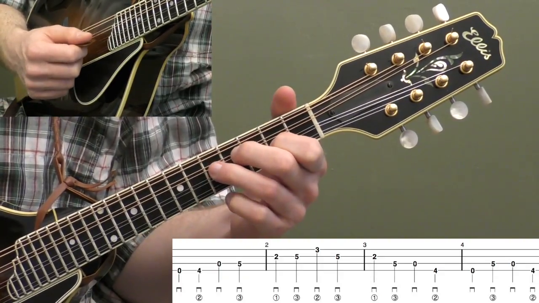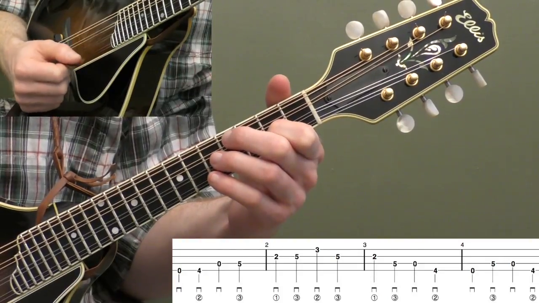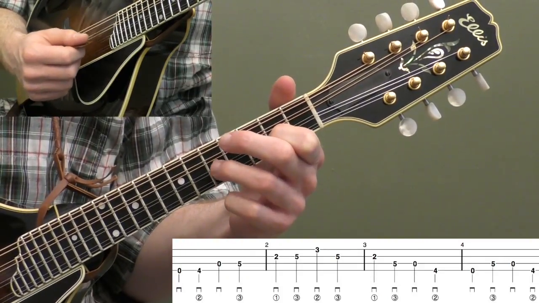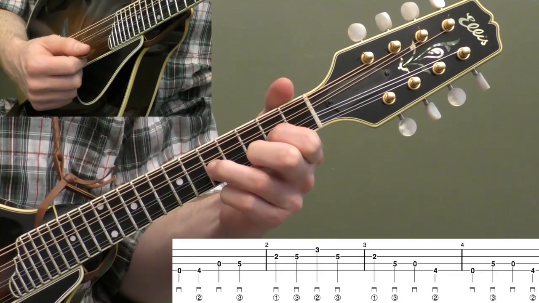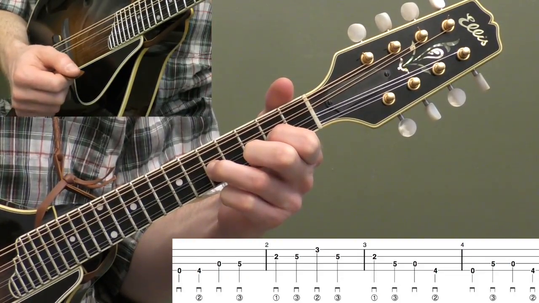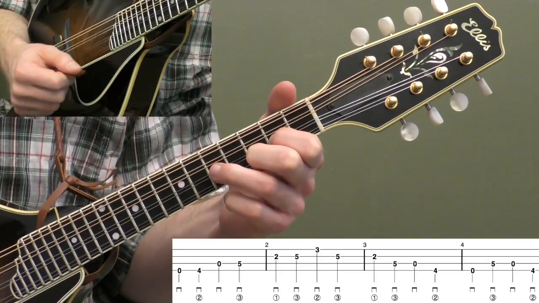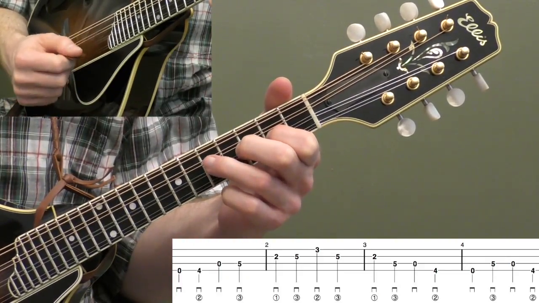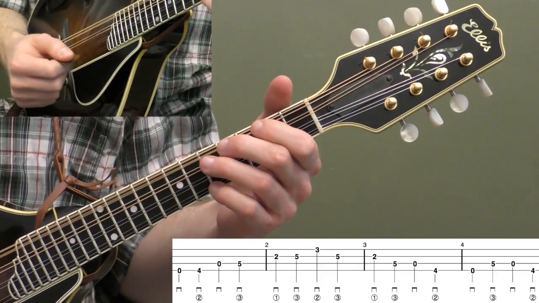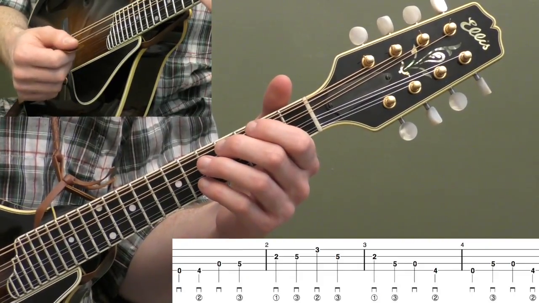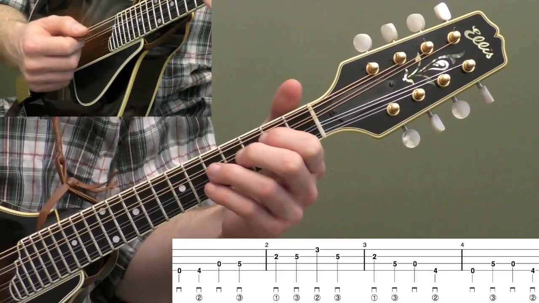Then we're going to go up to the 2nd fret on the A string, which is a B. Then we've got 5th fret on the A string. That's a D, and then 3rd fret on the high E, that's our high G. And then we can go back down. So that's our G major arpeggio in open position. So again, let's do it again.